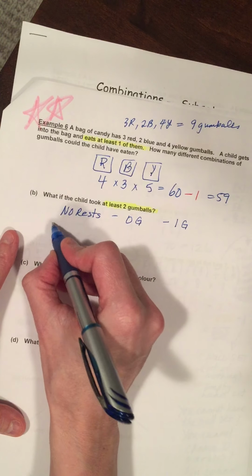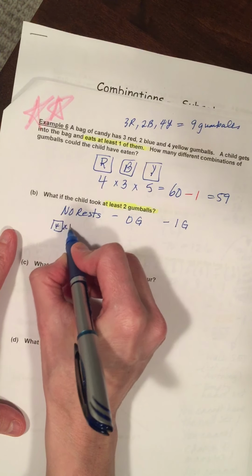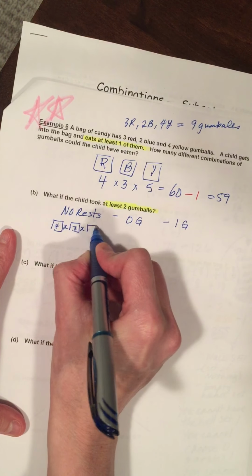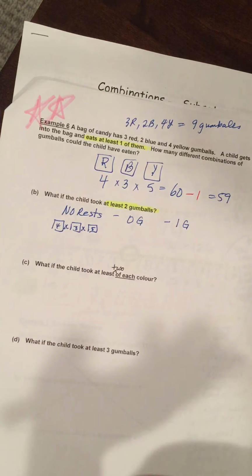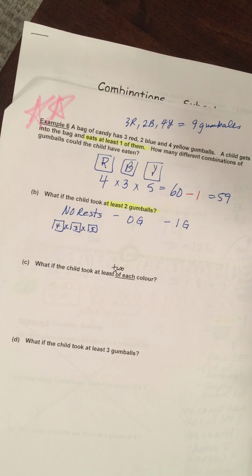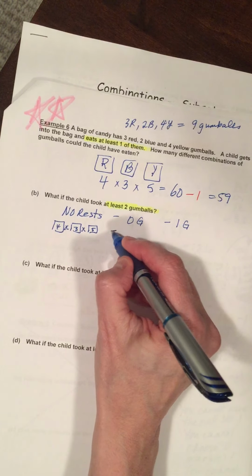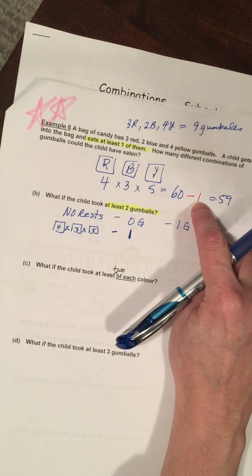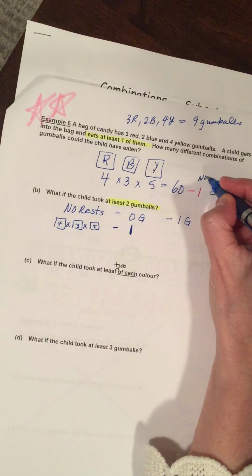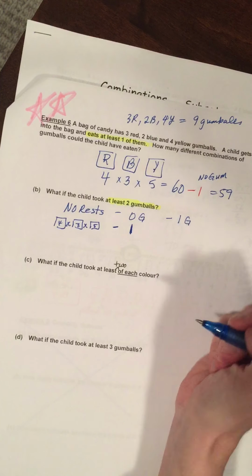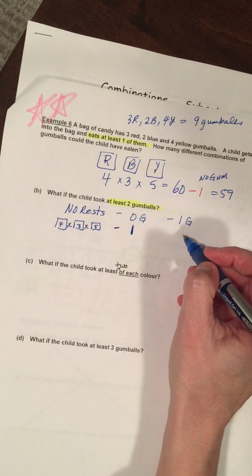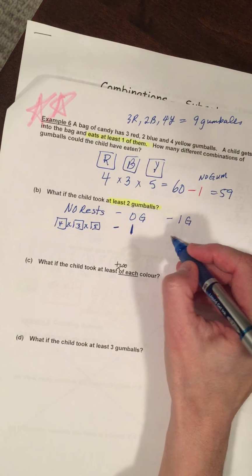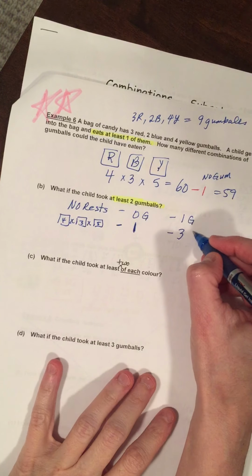Well, no restrictions would be the 4 times the 3 times the 5. That's the classic how many choices. 0 gumballs, there's only one way of eating 0 gumballs. That's this guy right here, no gum. 1 gumball, there are actually 3 ways.